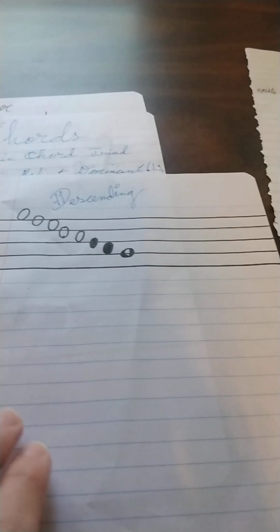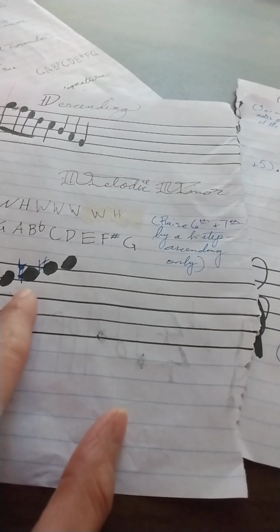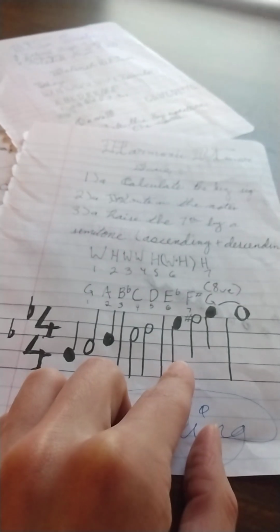But if we look at the descending version of this, here's what we're going to see. Again, notice we've raised both the 6th and the 7th here. If we look here, this is still E flat.